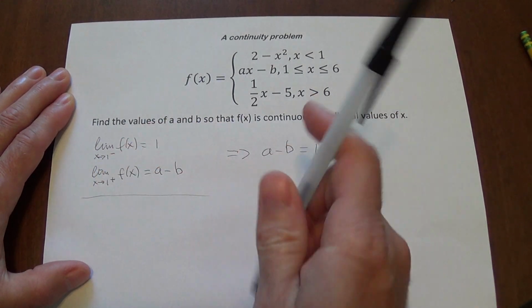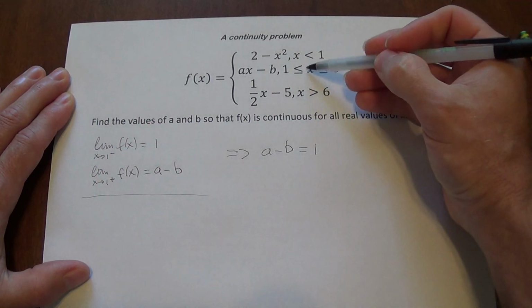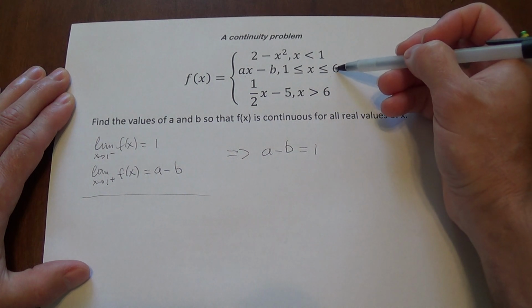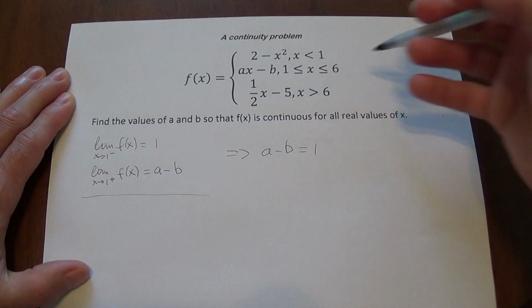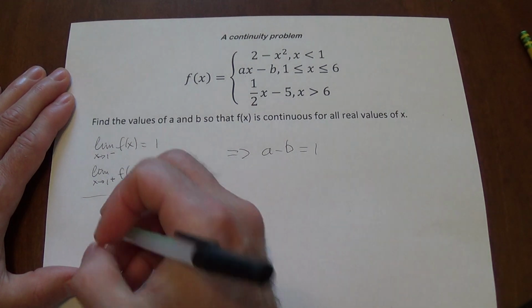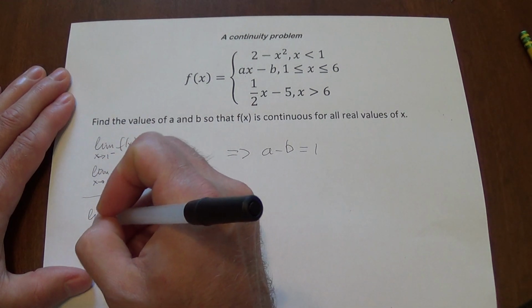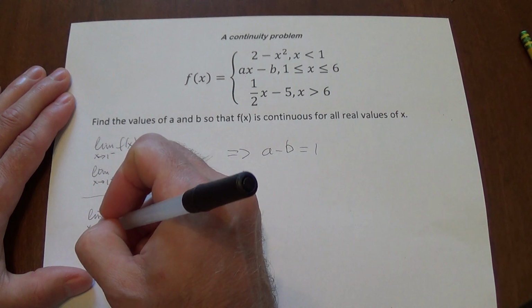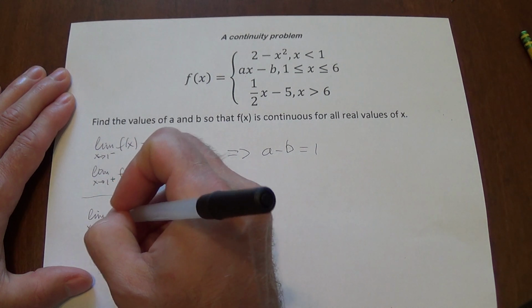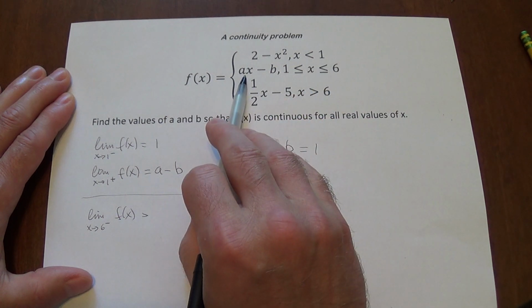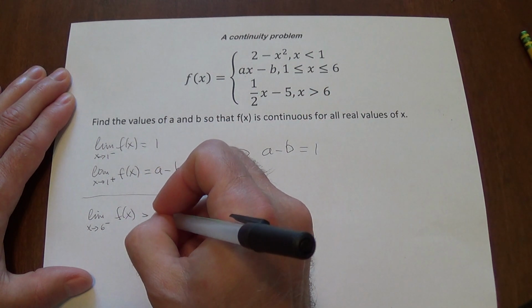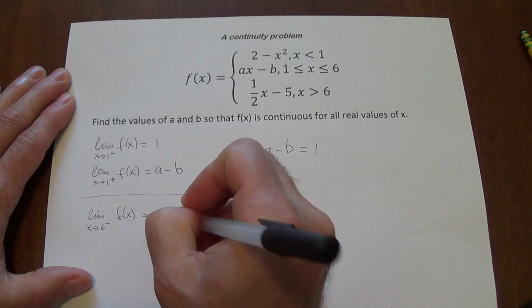Alright. And the same exact situation has to happen with these two functions. So at 6, when you approach 6 from the left and when you approach 6 from the right, you want to get the same exact value. So the limit as x approaches 6 from the left of f of x will be, we substitute 6 in here, so it's going to be 6a minus b.